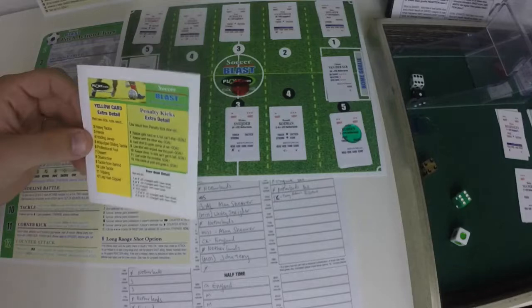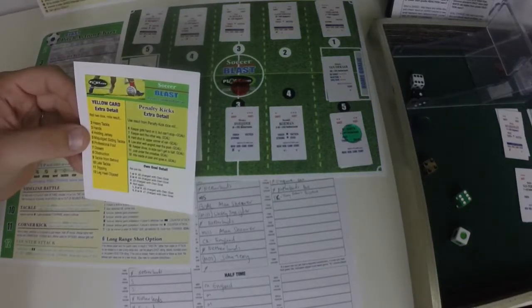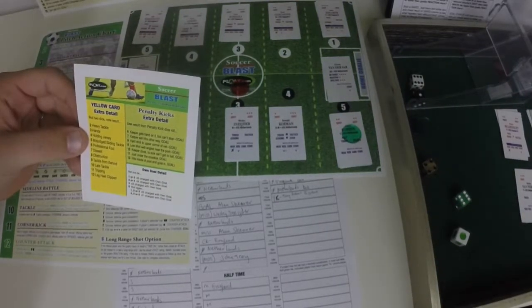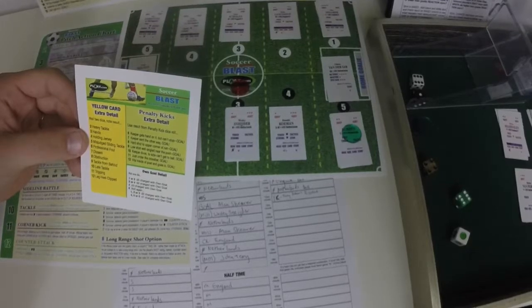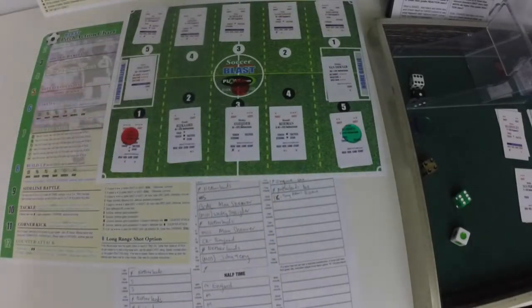Okay, so let's see here. So that was an 8. We rolled it there. So it was a yellow card and indirect free kick. Okay, so let's put that away.